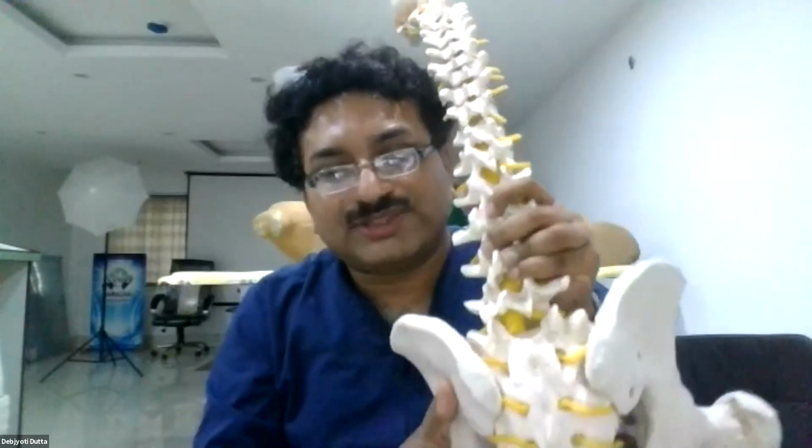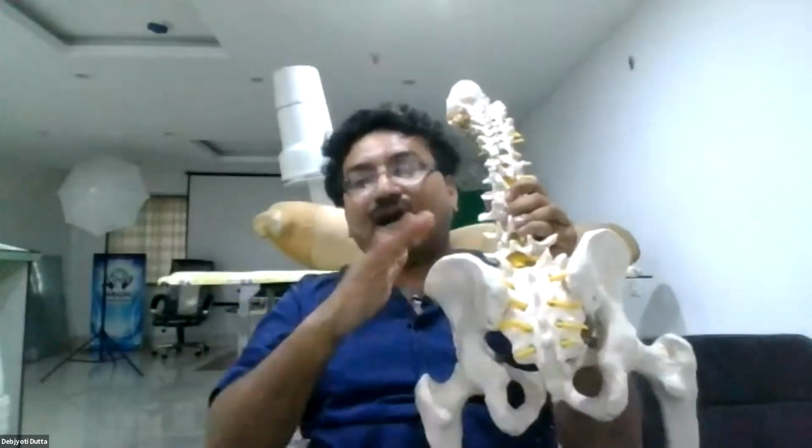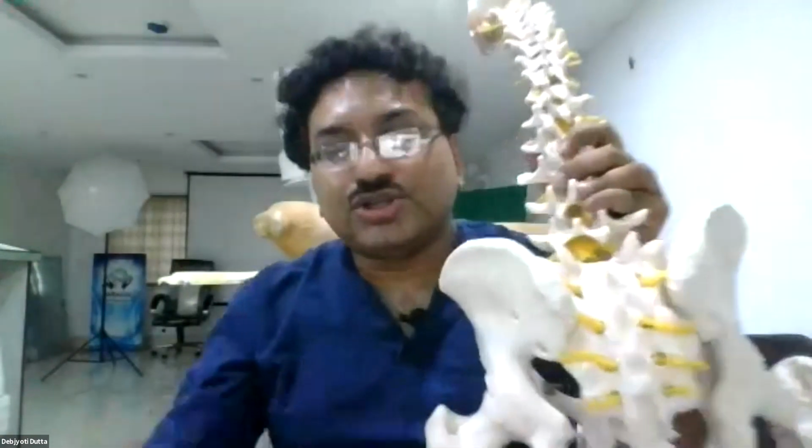Now, if we move up, it will be continuous up to the S1. Then there will be a gap. Again, the echoes will pass through it. Then we'll be able to see the L5. Slightly, if we go laterally, we'll be able to see the foramens. So this is very simple if you know how the bone is. That is why I am showing you the model. So this part is clear.